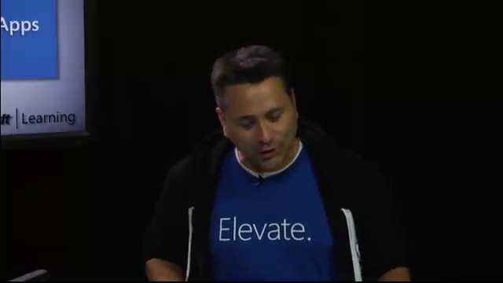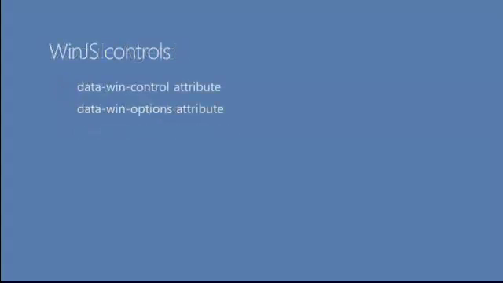So let's start, though, by going back to the agenda and looking at what we mean when we're saying WinJS controls. When you think of controls, sometimes in other environments you think of a binary, or you think of some tangible thing that you're putting somewhere.